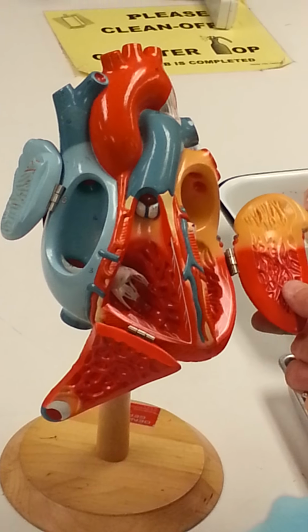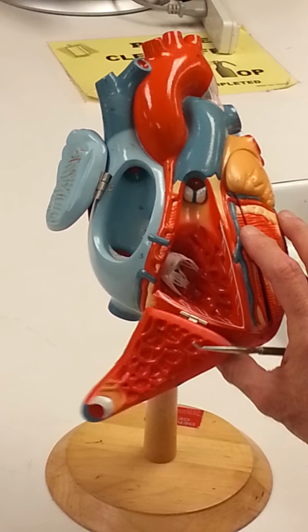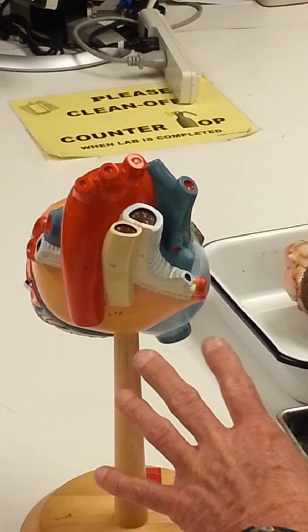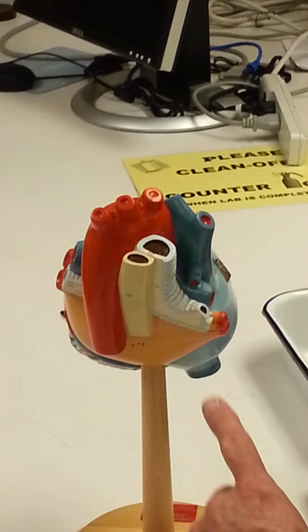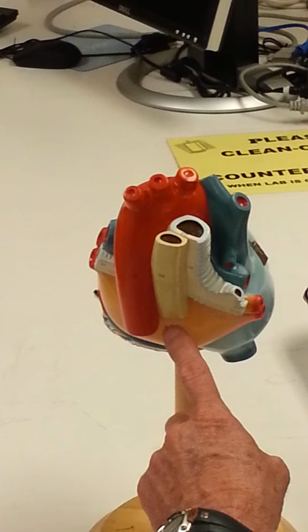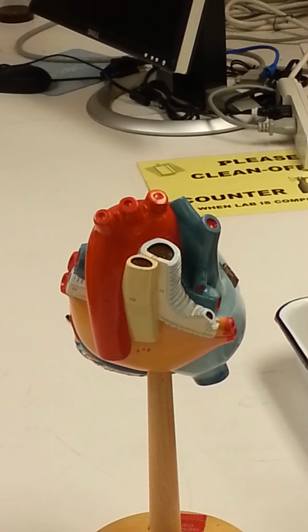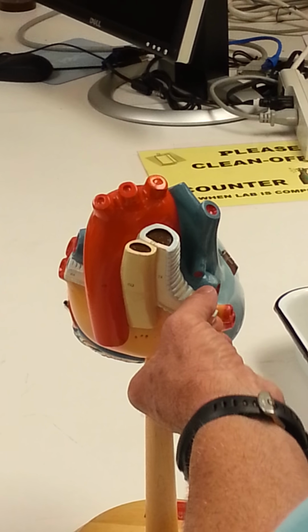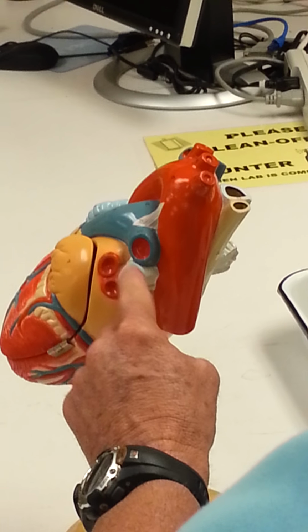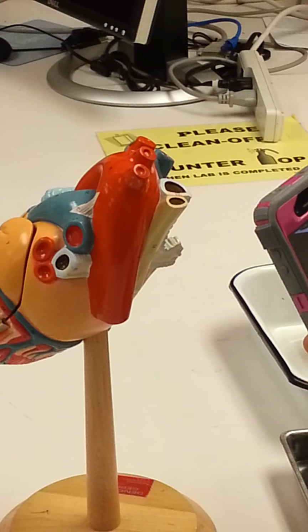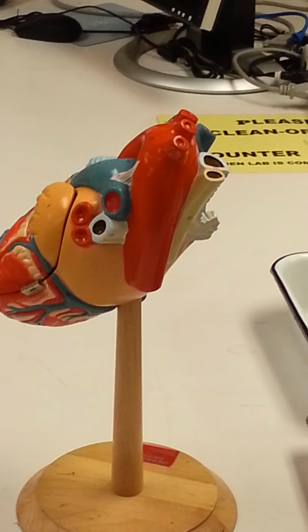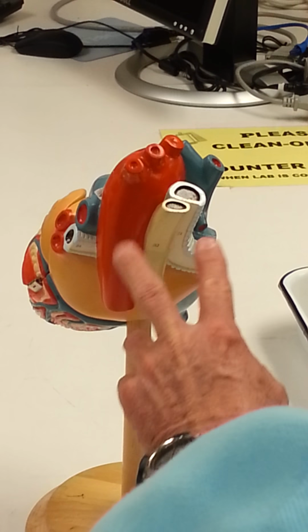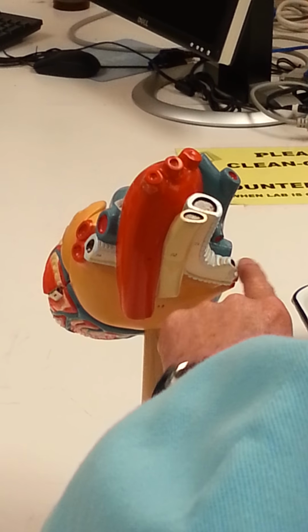Now the only other thing I would ask you on this heart, in addition to what I just told you, is on the back of the heart, right here. I would call these structures. This yellow one is the esophagus. This is the trachea right here. And this part here, and the little part right here, these are bronchi. Those are the bronchi going into each lung. So I would say name the structure, name the structure, name the structure, and so forth.